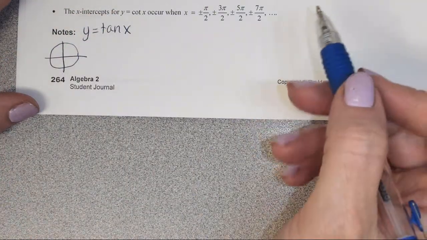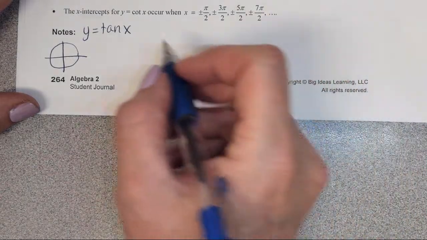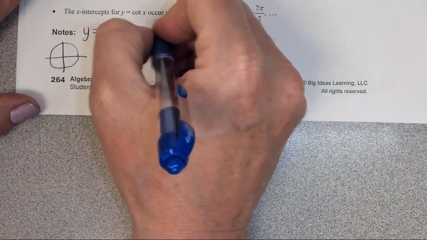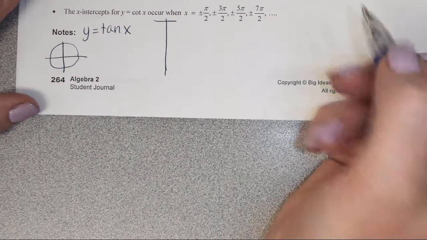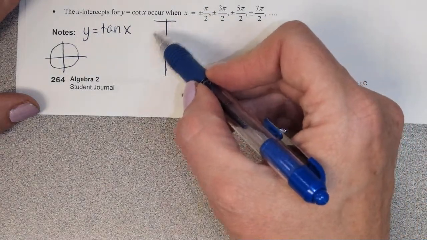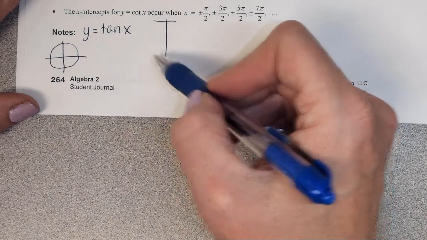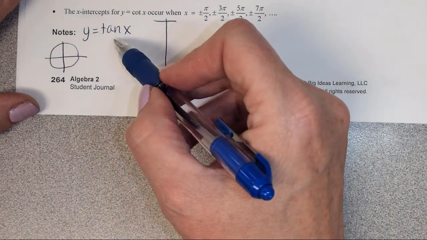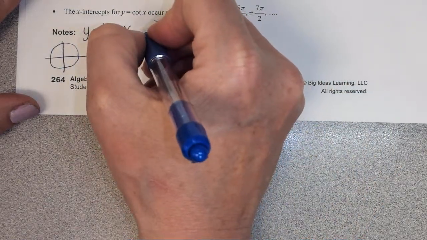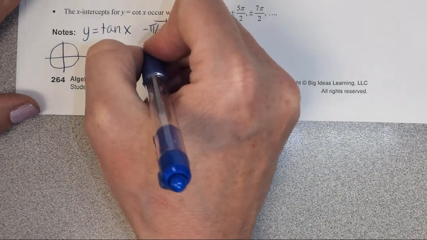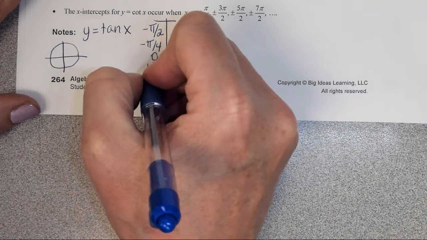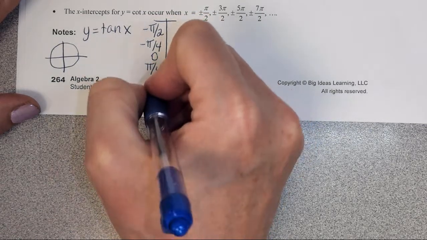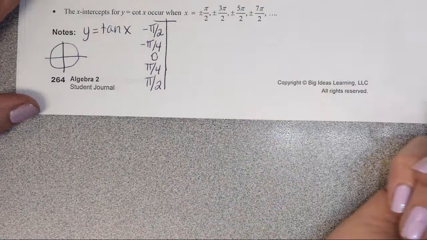Okay? We're trying to figure out, based on some x values, what would our y values be. So I'm going to make a chart of values. We always want to go for 5 key points. On the sine curve and cosine curve, we went from 0 to 2 pi. But for tangent, it's going to be a little bit different. We're actually going to start at negative pi over 2 for one of our key points. The next one is going to be negative pi over 4. The next one is 0. The next one is pi over 4 positive. And the last one's pi over 2.